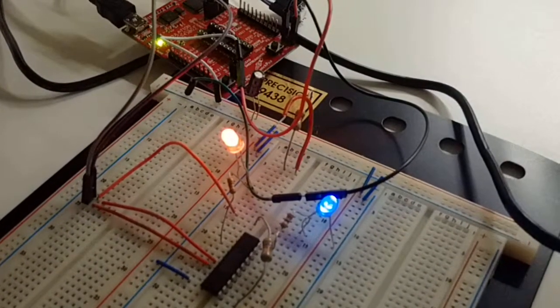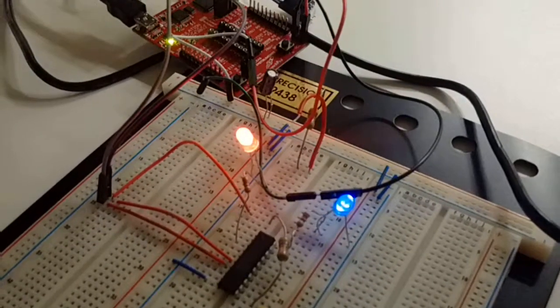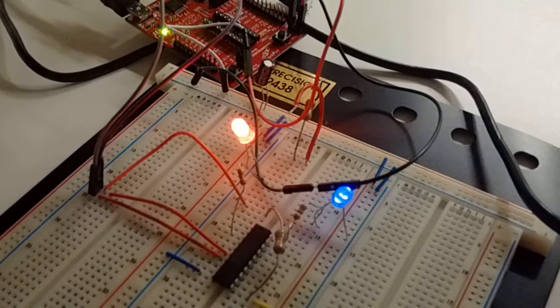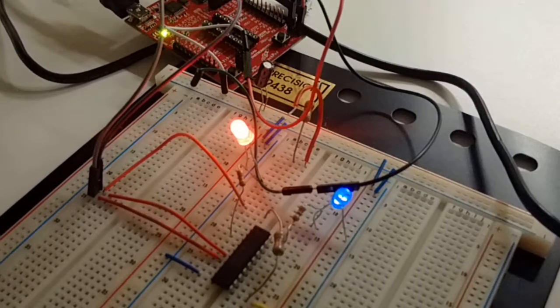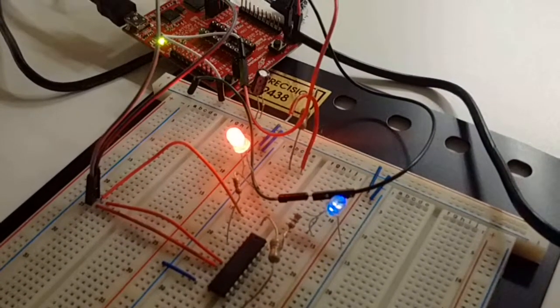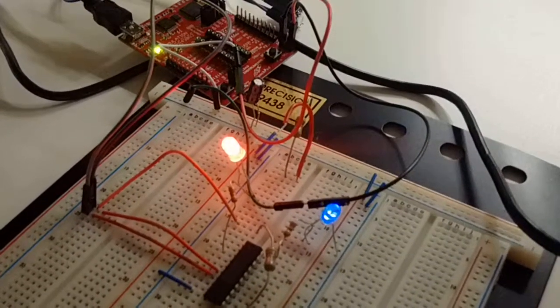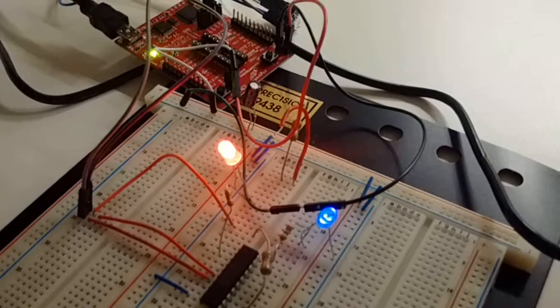Now it's reversed: the blue becomes dimmer and the red LED becomes brighter. We change the color level every 1 second, so 16 levels will take 16 seconds to complete. Now another cycle begins.